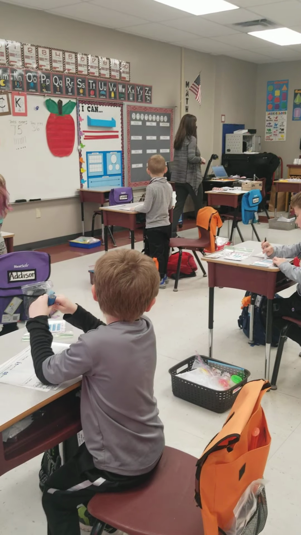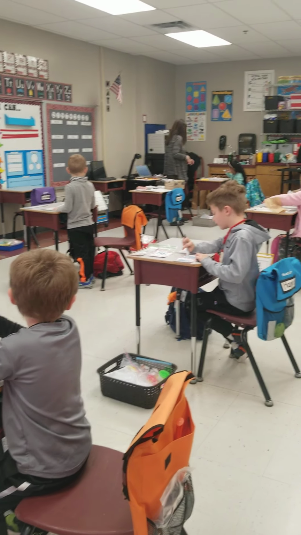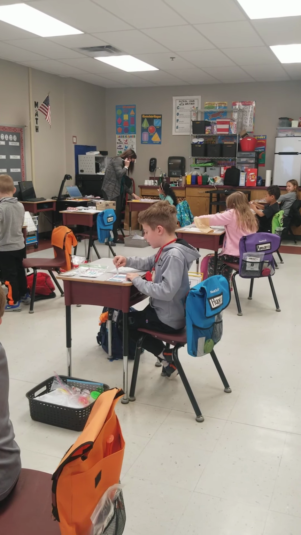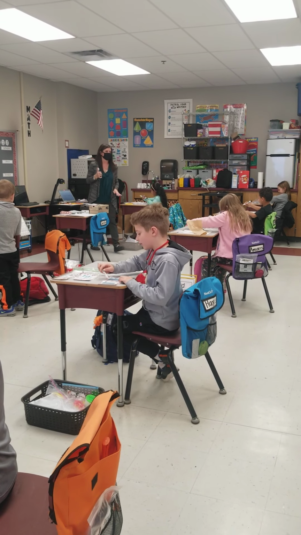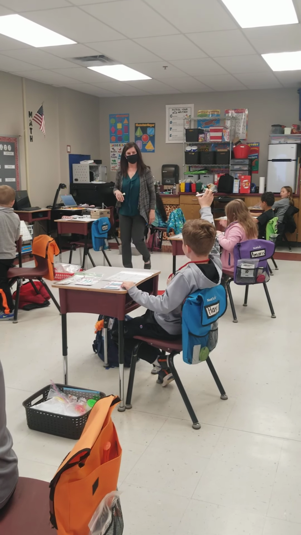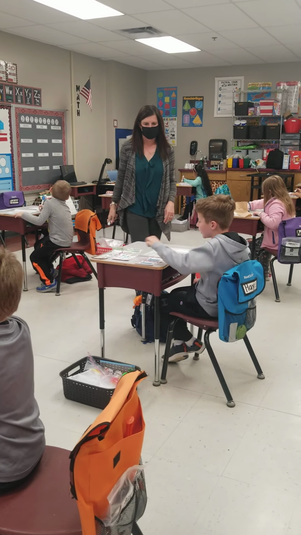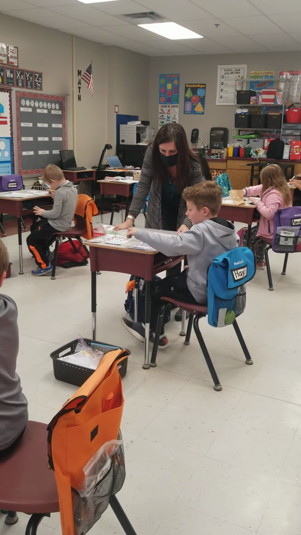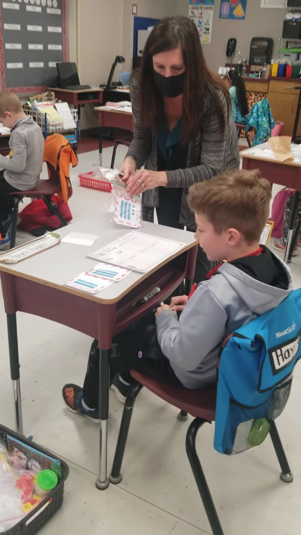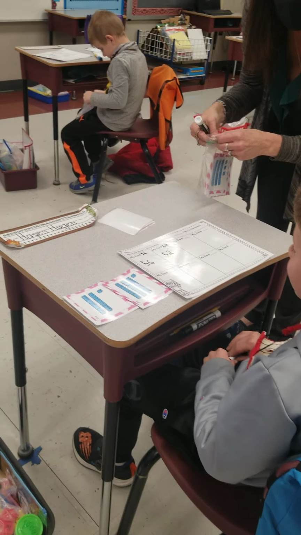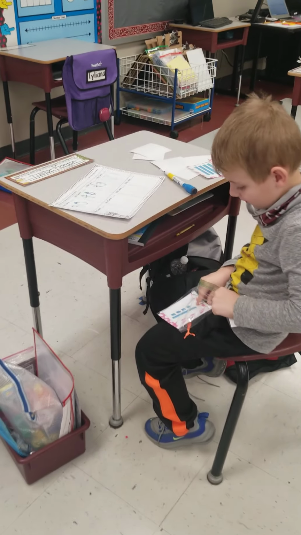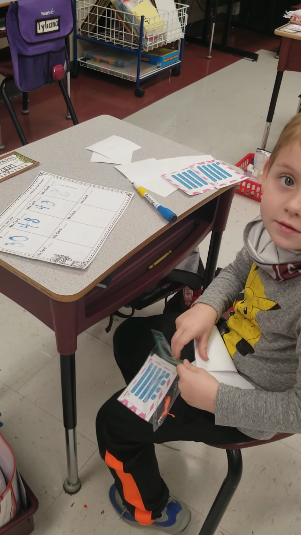Good job, Easton. Did you get two more cards out? You need two new cards? Okay, do these two cards and put them right there. You got the same one? Well, it's gonna be the same answer, so let's try two different ones. Let's put those upside down. Good job.